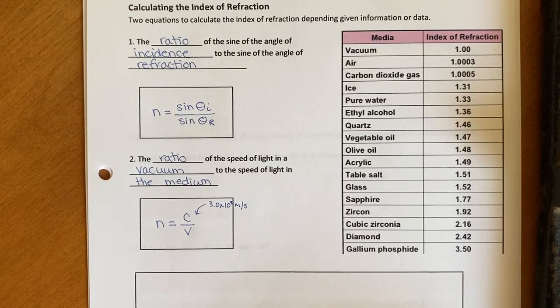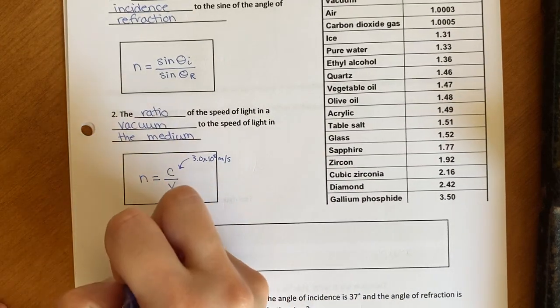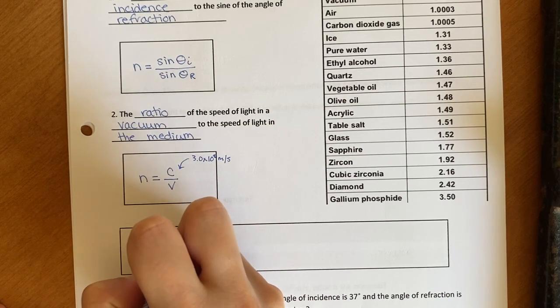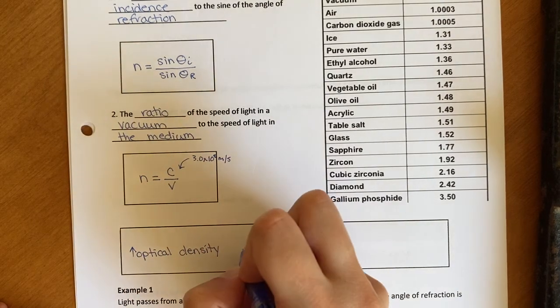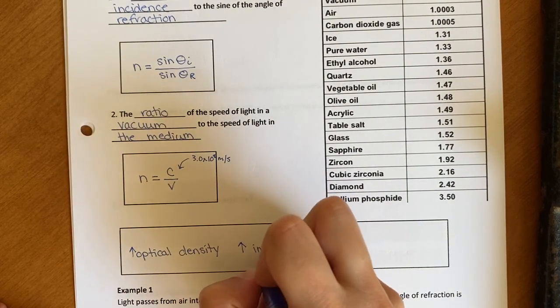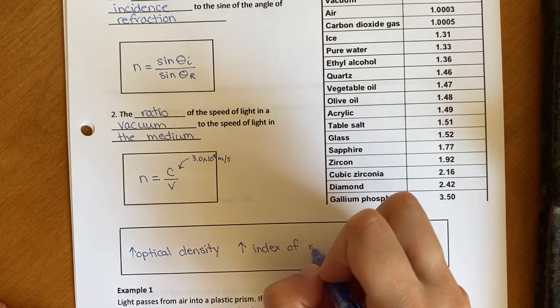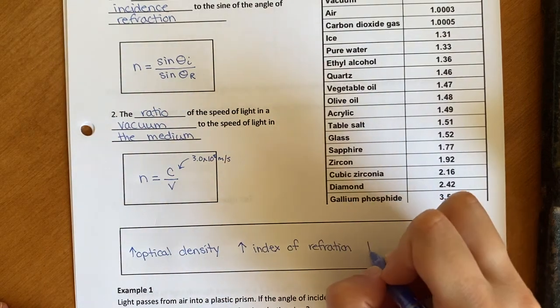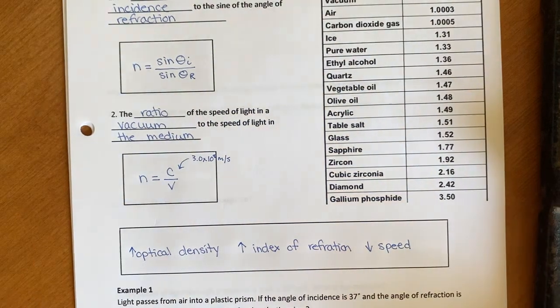So overall, to summarize here, an increase in optical density means you're going to have a higher index of refraction. And that's going to mean a lower overall speed of light through that medium.